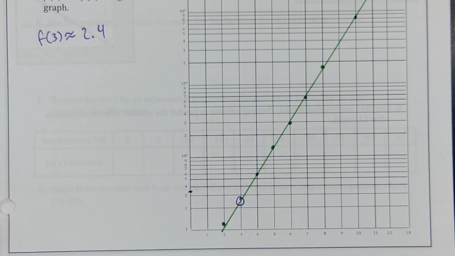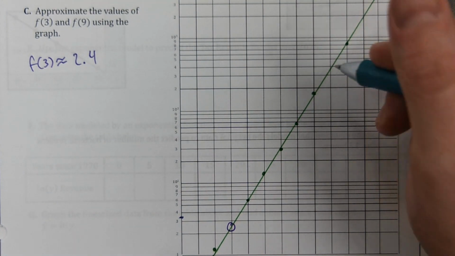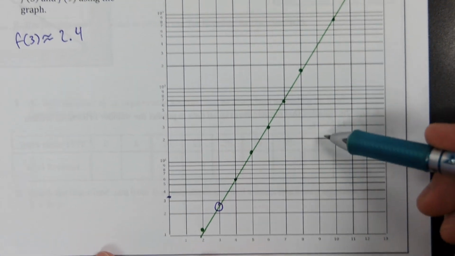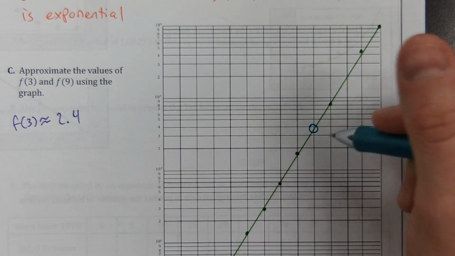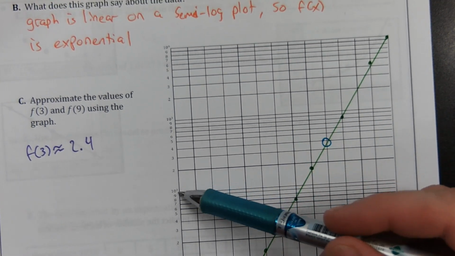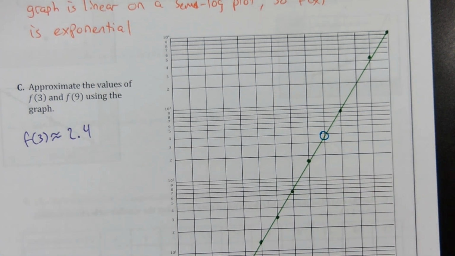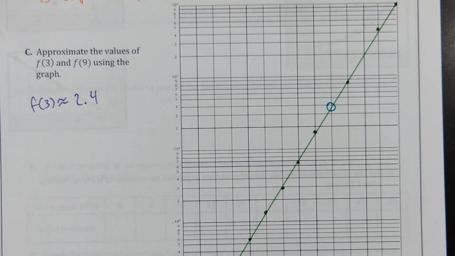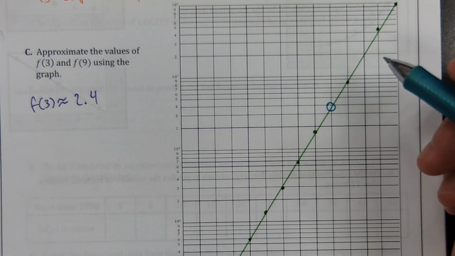And the next one says, I'll use blue for this one, f of 9. Well, here's 9. Track it all the way up to here. That's almost to the 4. This was 100, 200, 300. It's almost 400. So if you had to guess, it's about 3/4 of the way up.